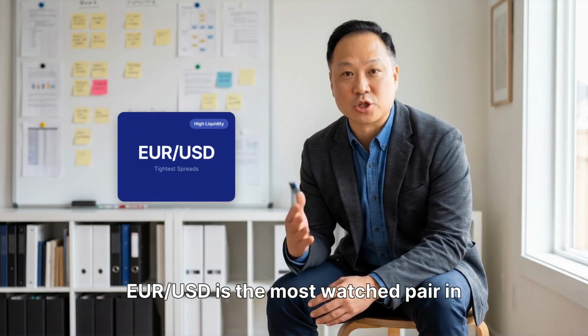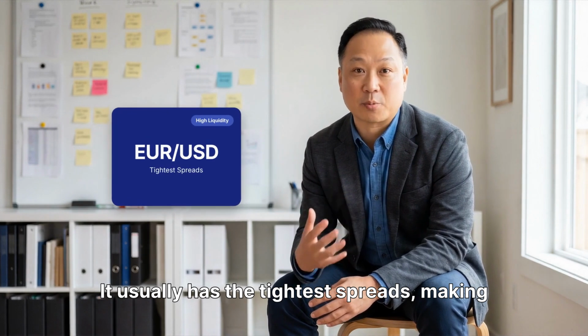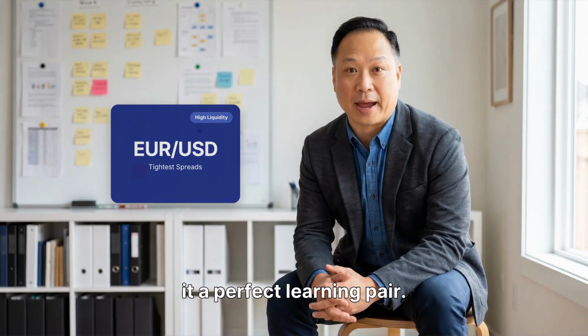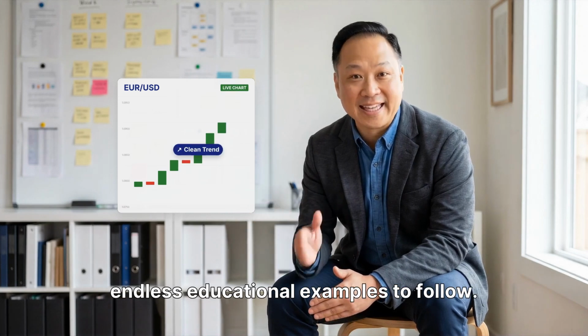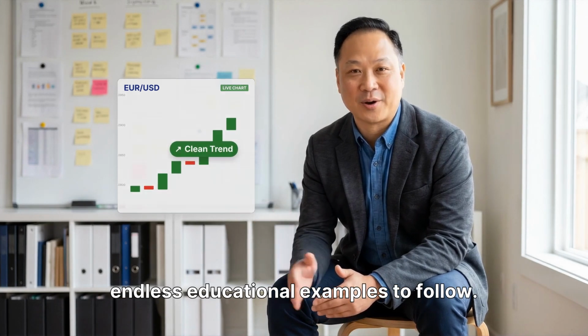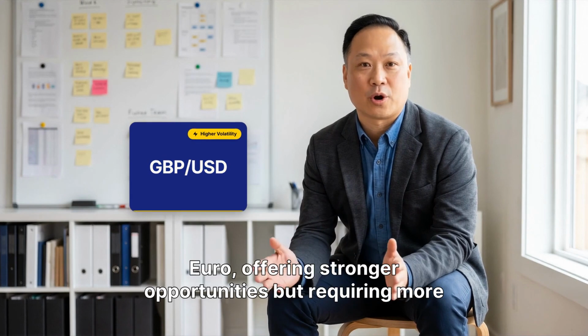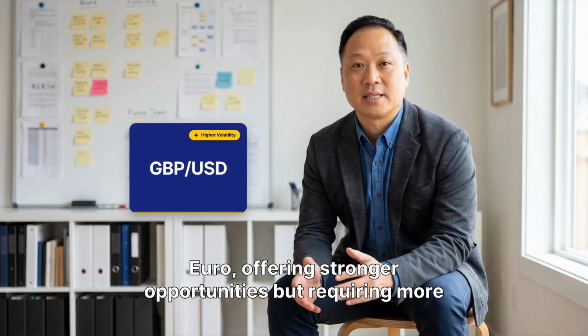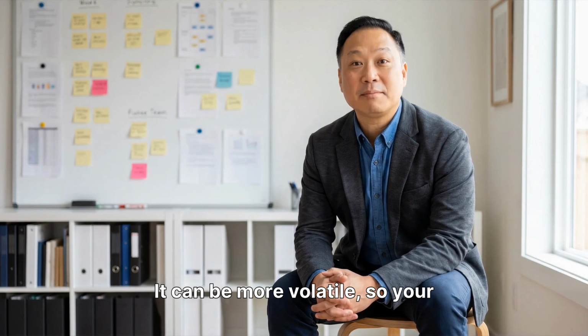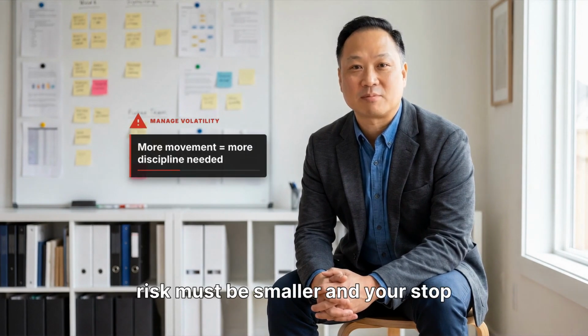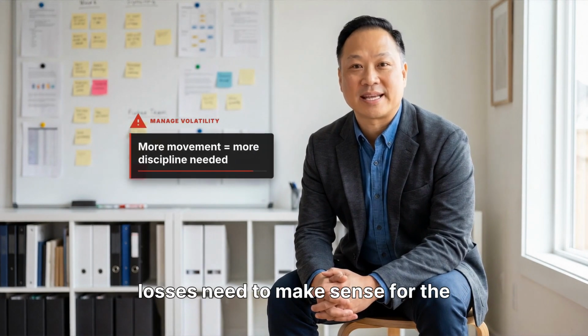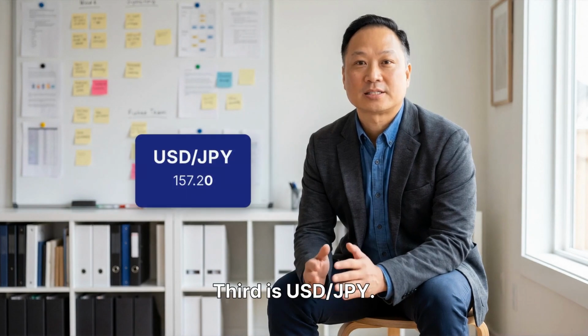EUR/USD is the most watched pair in the world. It usually has the tightest spreads, making it a perfect learning pair. Because so many people trade it, the movement is often cleaner, and there are endless educational examples to follow. Next is GBP/USD. This pair can move more than the euro, offering stronger opportunities but requiring more focus. It can be more volatile, so your risk must be smaller, and your stop losses need to make sense for the movement.